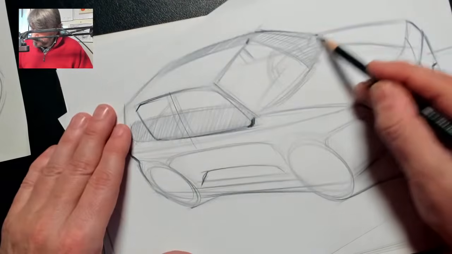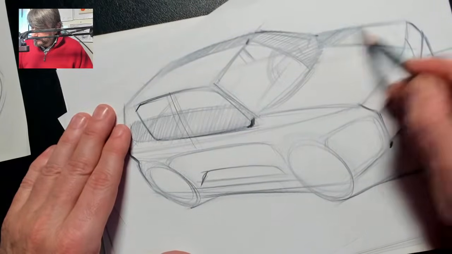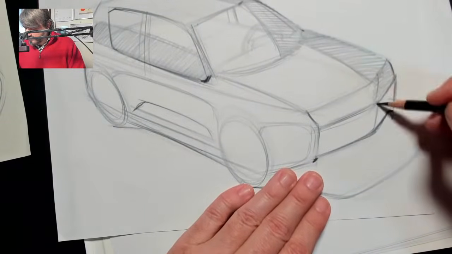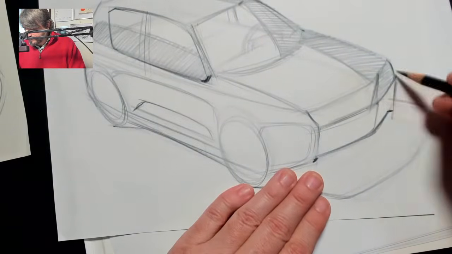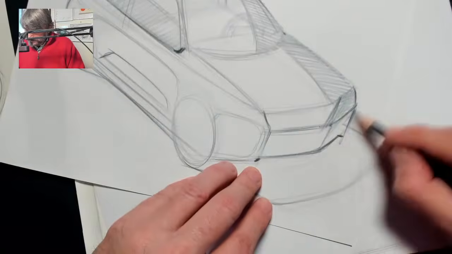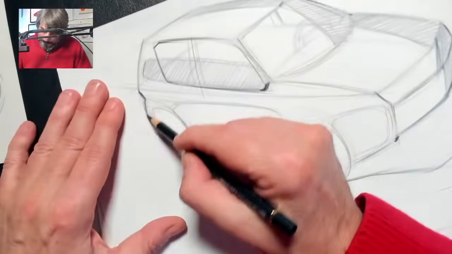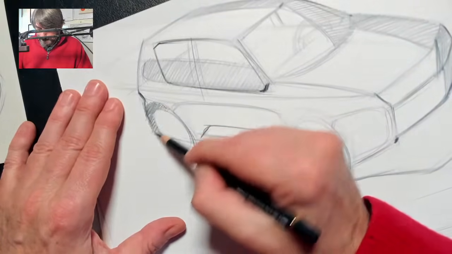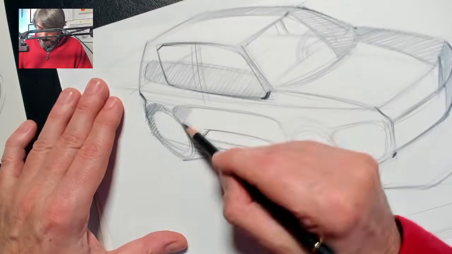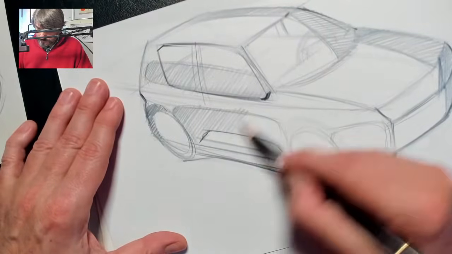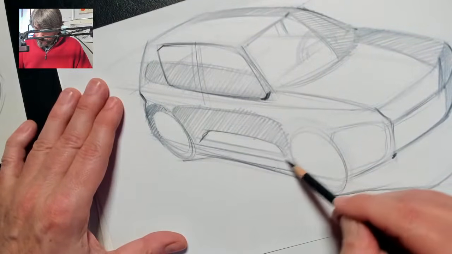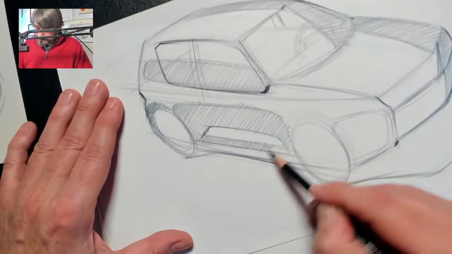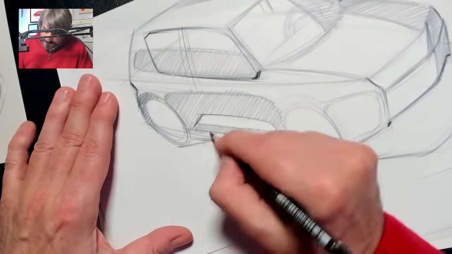First of all, I put my medium tone so that I know this should be a little bit more like that. Around the wheel, because we have the wheel well. And then, as you can see, I don't touch the area where the light will be. Then the shadow.